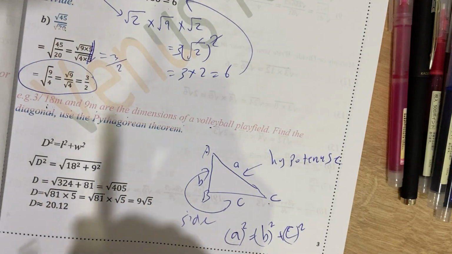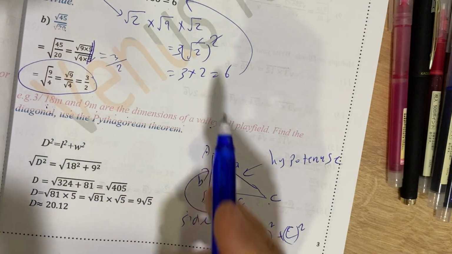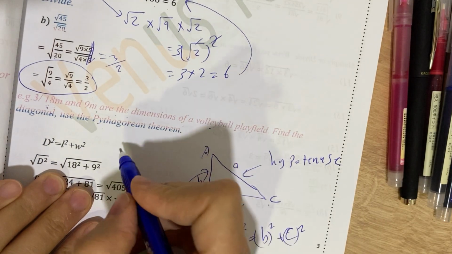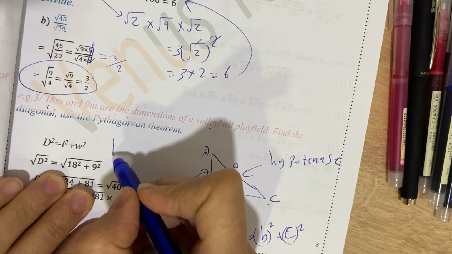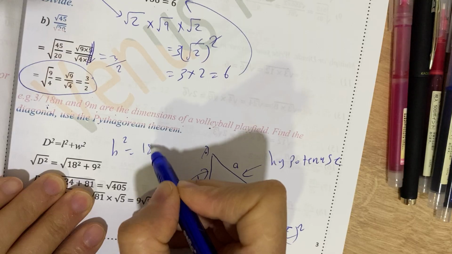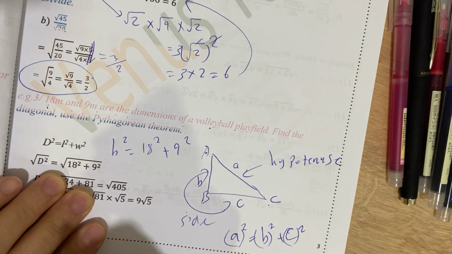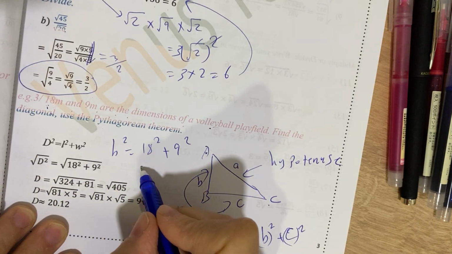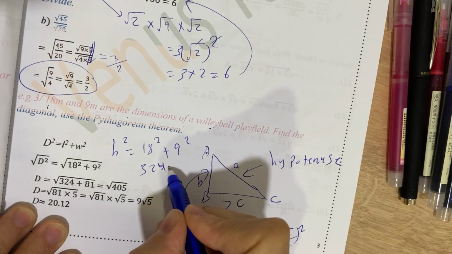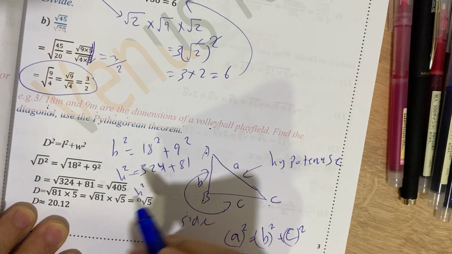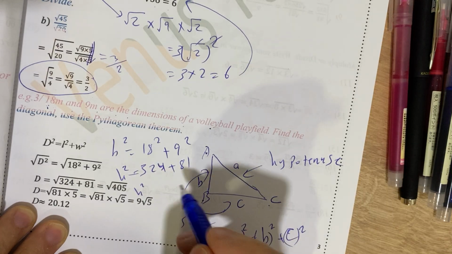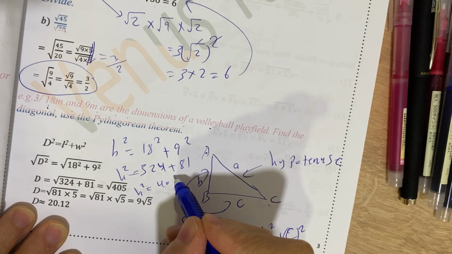All of them are true. And then we just use the numbers. I write here directly, students, because we have a hypotenuse or diagonal. It means hypotenuse. You can say hypo squared equals what? 18 squared plus 9 squared. 18 squared equals 324, and 9 squared equals 81. Then hypo squared equals 324 plus 81, which is 405.